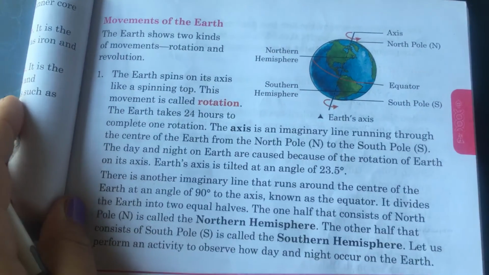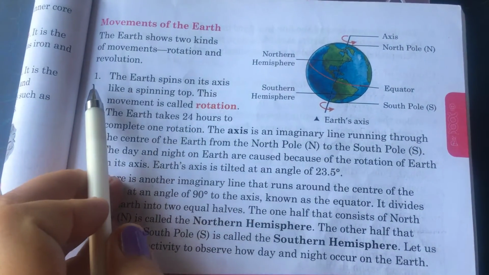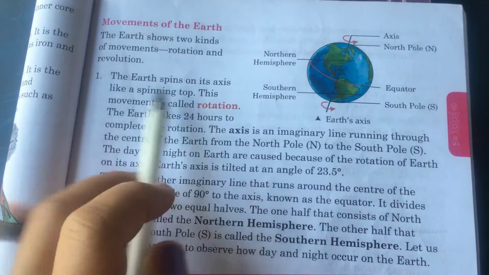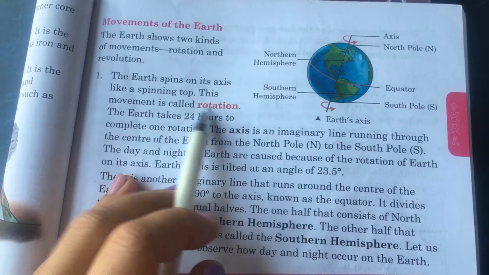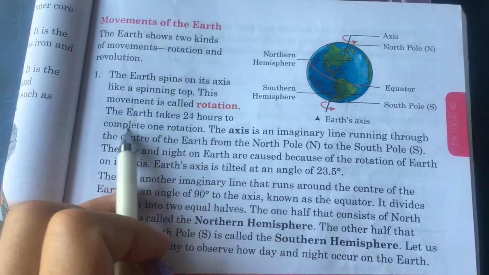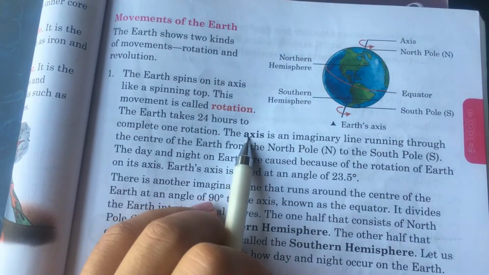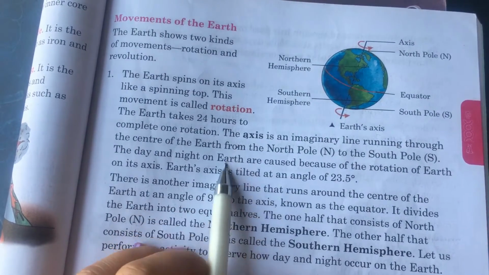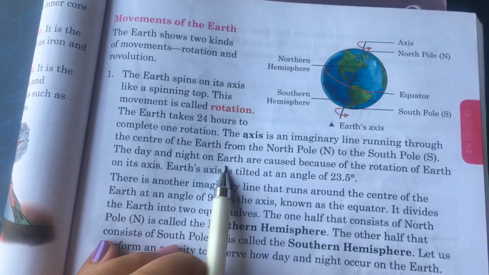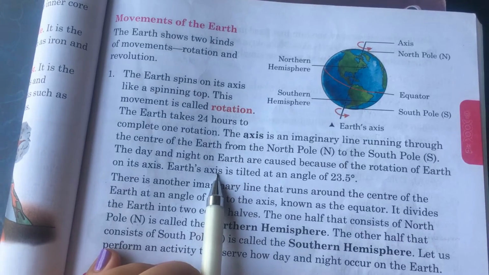Movement of the Earth. The Earth shows two kinds of movements, rotation and revolution. 1. The Earth spins on its axis like a spinning top. This movement is called rotation. The Earth takes 24 hours to complete one rotation. The axis is an imaginary line running through the center of the Earth from the North Pole to the South Pole. The day and night on Earth are caused because of the rotation of the Earth on its axis.